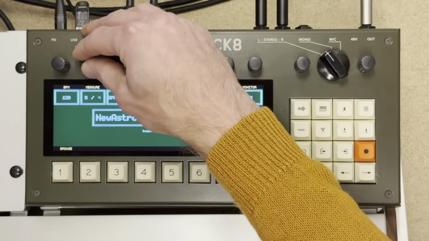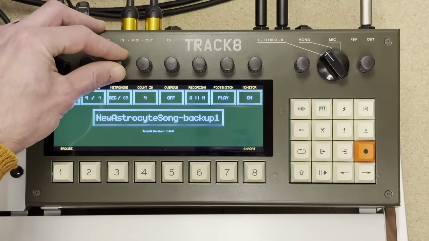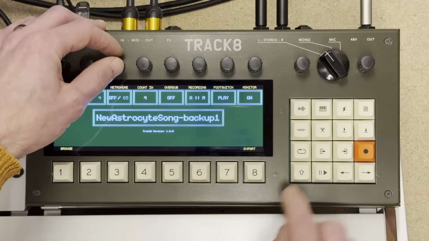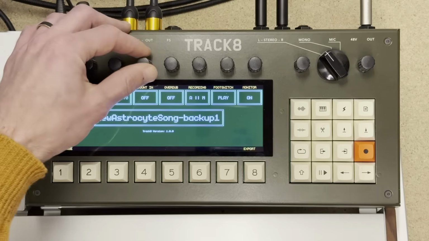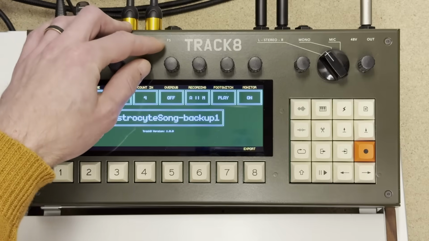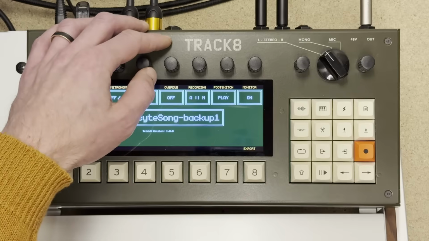You can change the measure quite freely. You can change the metronome if it's on or off, or only for recording. You can change the volume for it. You can set your own count in, or if you want to have any count in at all. You can select if you want to have overdub, both for MIDI and audio.